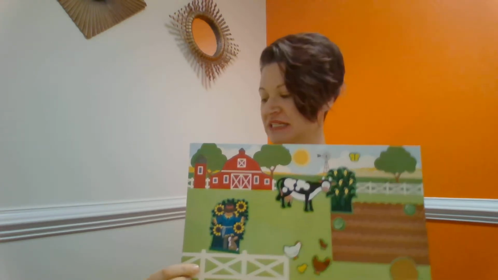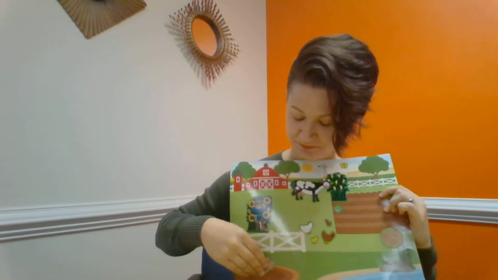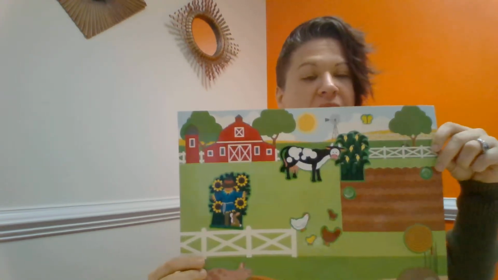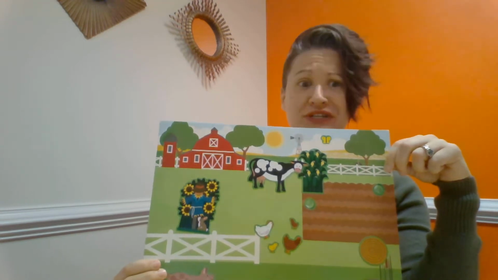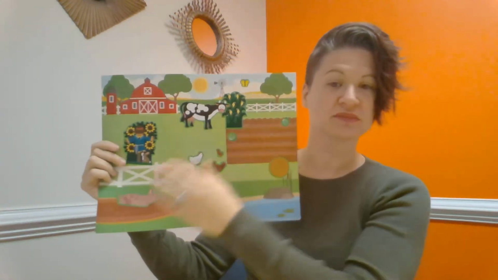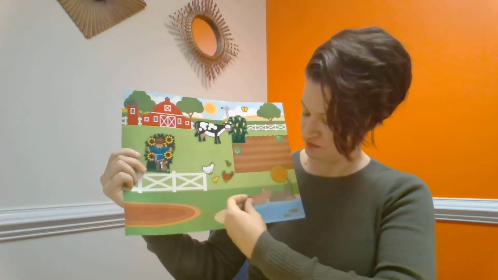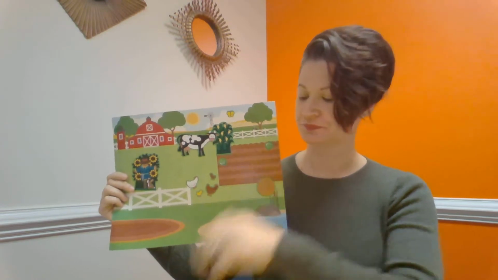For our older kids, or for anyone really, put the pig in the mud. Oh, so this piggy goes in the mud. And I might say, if he's in the mud, do you think he's clean or dirty? He's dirty. Where would he go to get clean? Oh, we'd move this pig into the water. Yes, he'd get clean in the water.